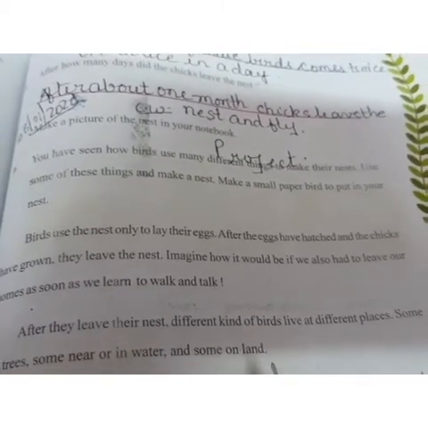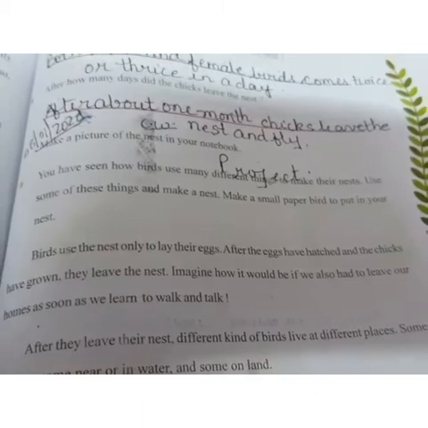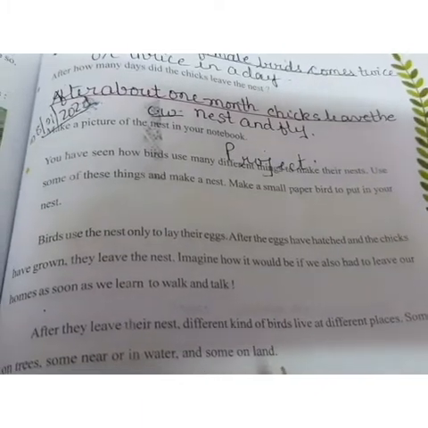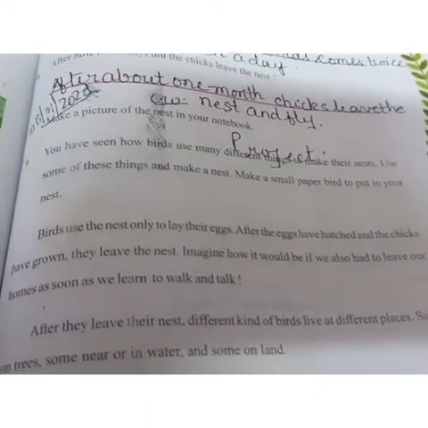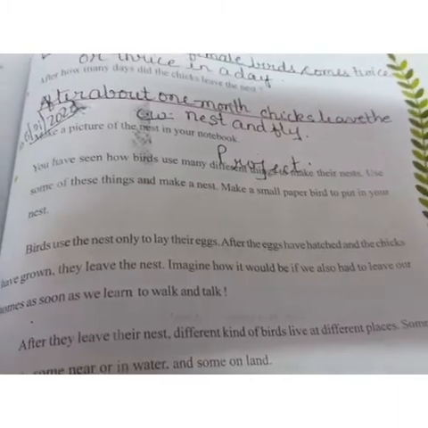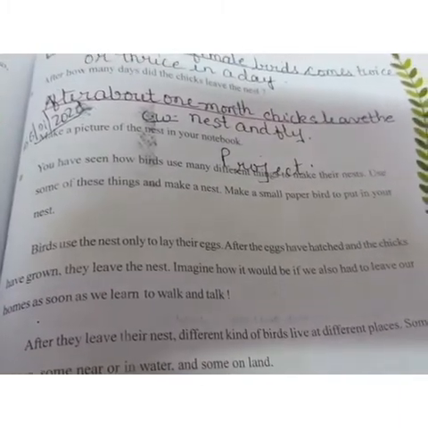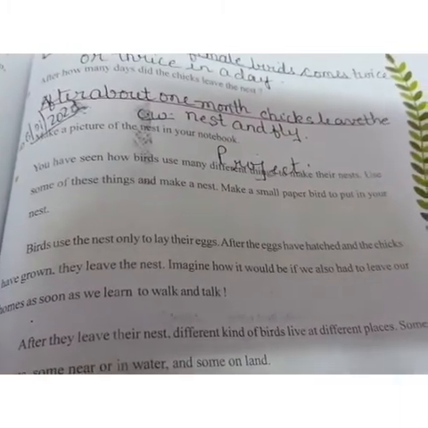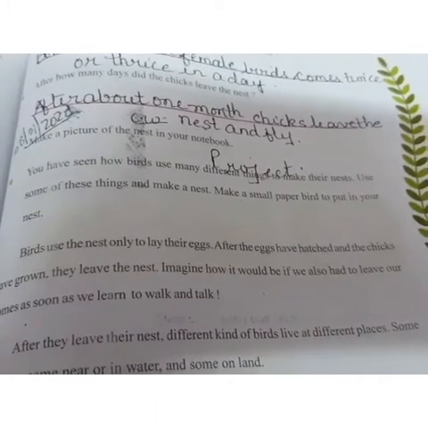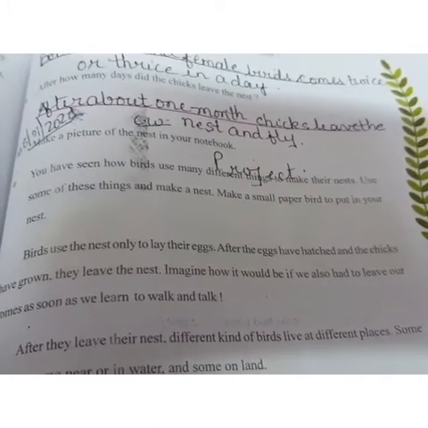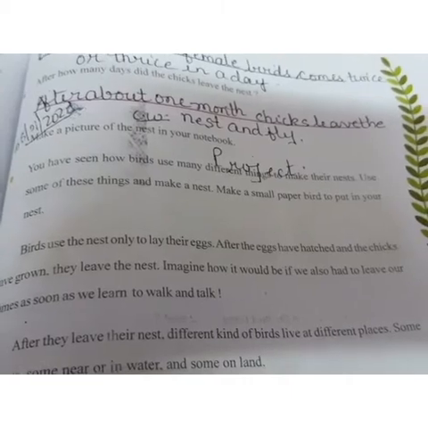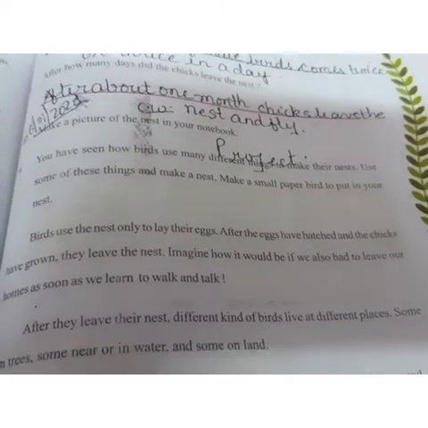So it is an imagination: what would happen if we also had to leave our homes as soon as we start learning to walk and talk, as the birds do, as the chicks do. Once they start flying, or once they start finding food for themselves, they are able to find the food for themselves, they leave their nest.